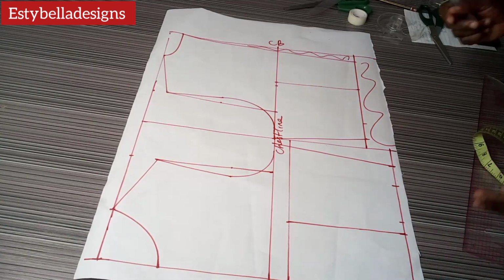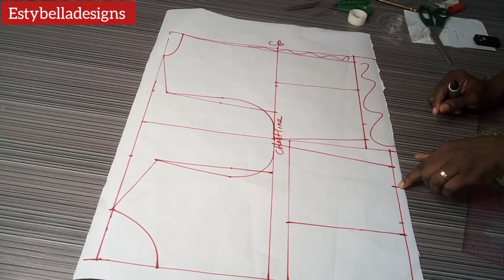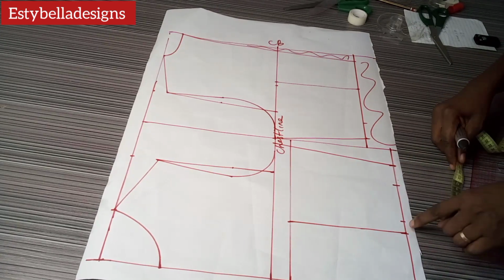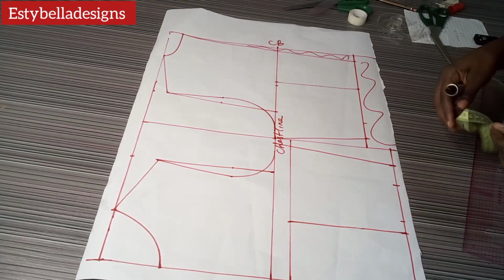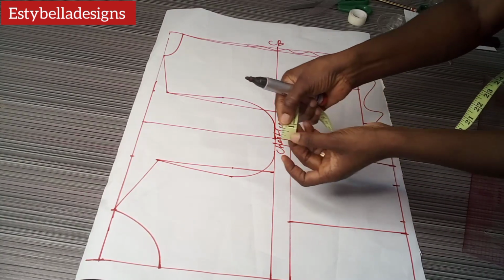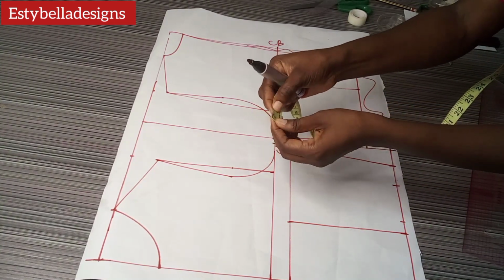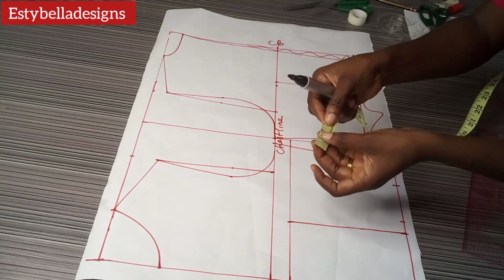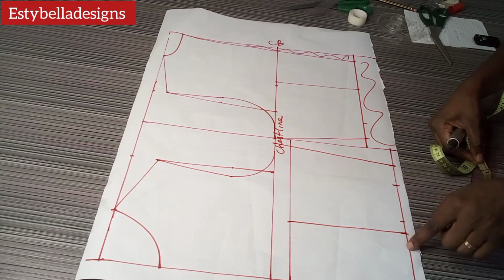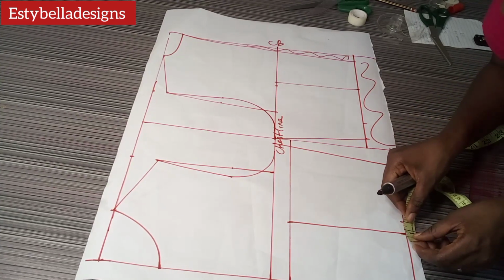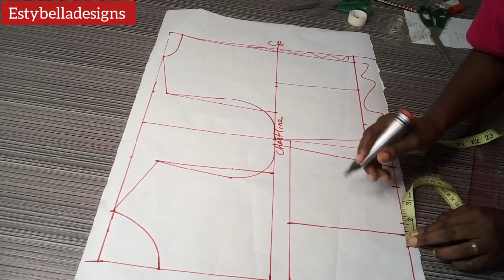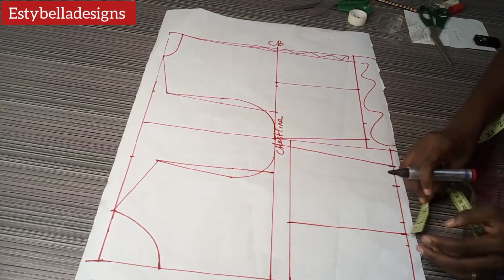Next thing you want to do is to introduce your dart. You know, we introduced 1.5 inch dart allowance. So for you to introduce your dart, you have to share that 1.5 into 2. If you share 1.5 into 2, you get 0.75. So you mark this 0.75 on each side of this line. I'll mark 0.75 here, and I'll mark 0.75 here.